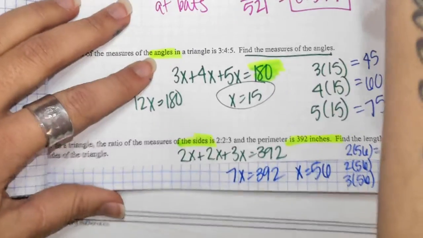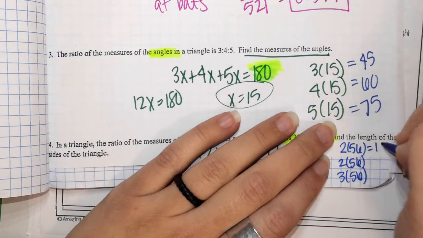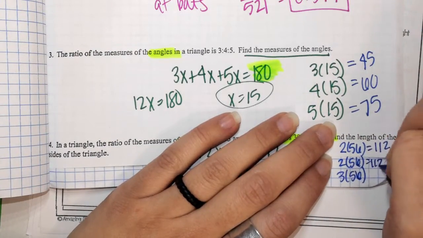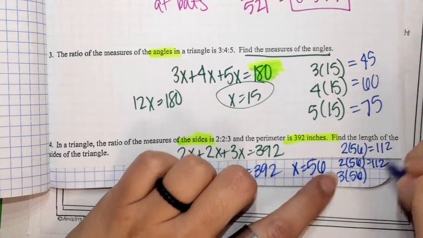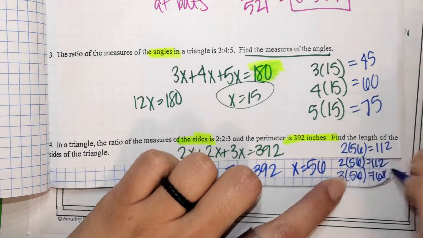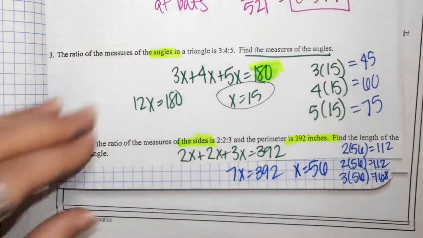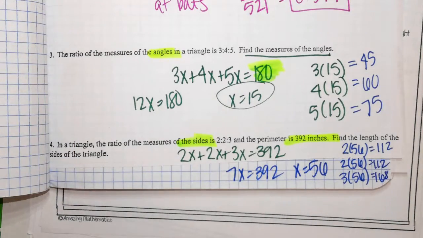Alright, what's 2 times 56? 112. Alright, and what's 3 times 56? 168. Alright, flip it over. Does anybody have any questions on this page?